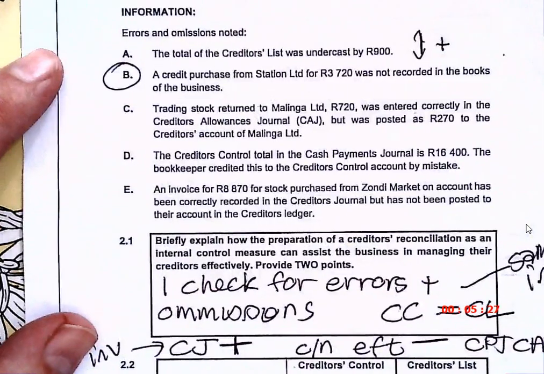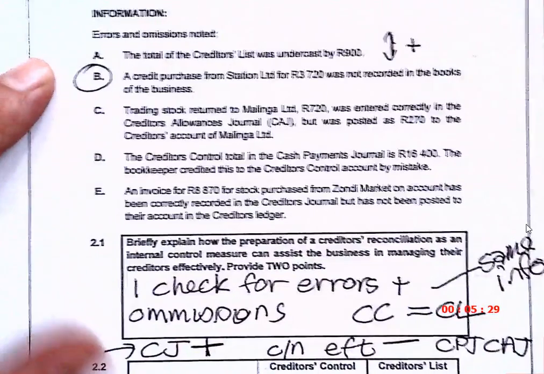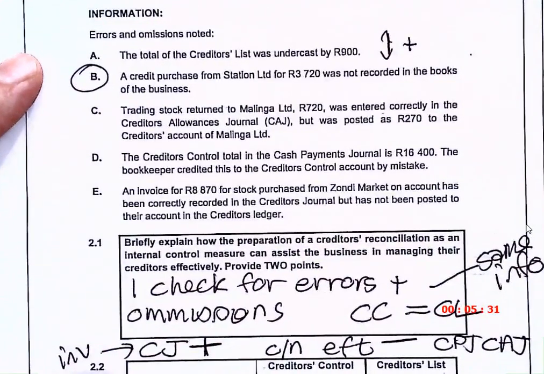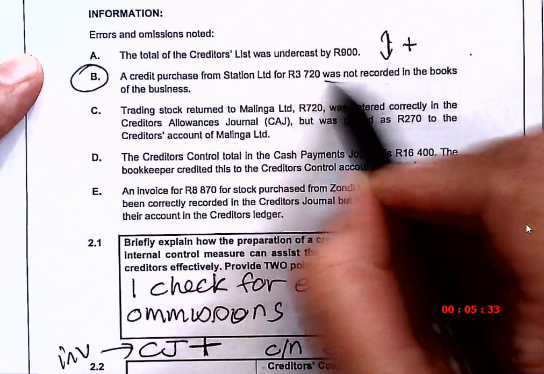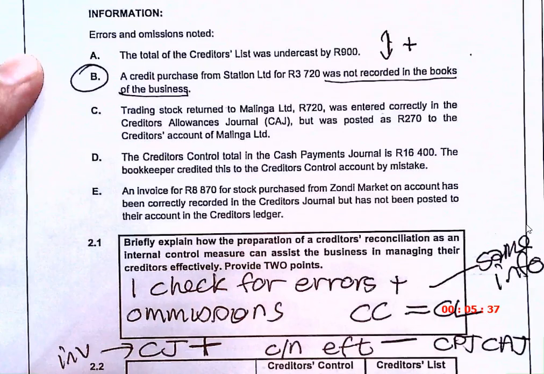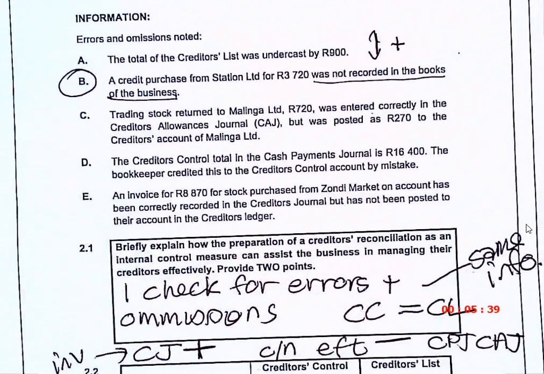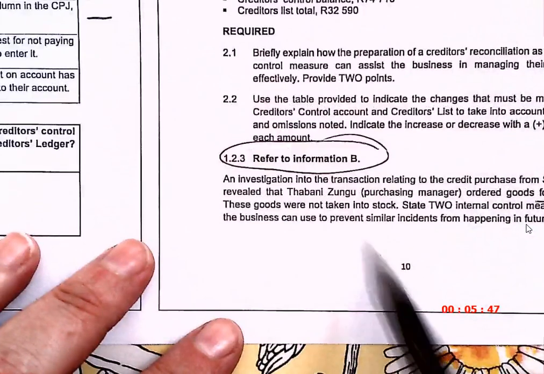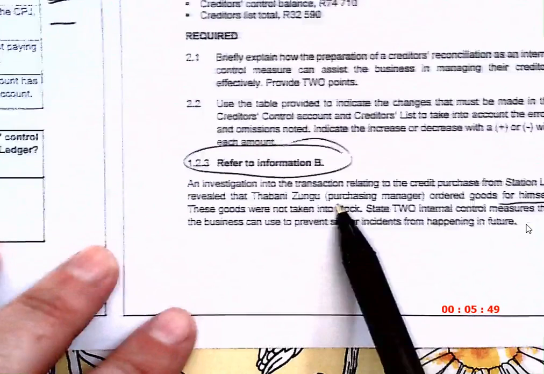Next one. Now we get to the guy who stole. A credit purchase from station was not recorded in the books of the business. So why is that? Why isn't this recorded in the books of the business? What did they tell me? They told me here, this guy bought it, right?